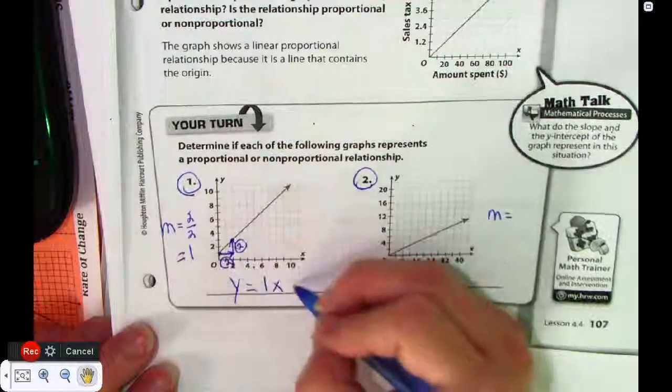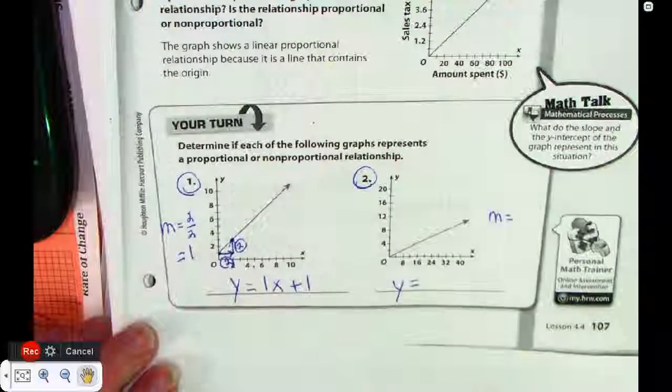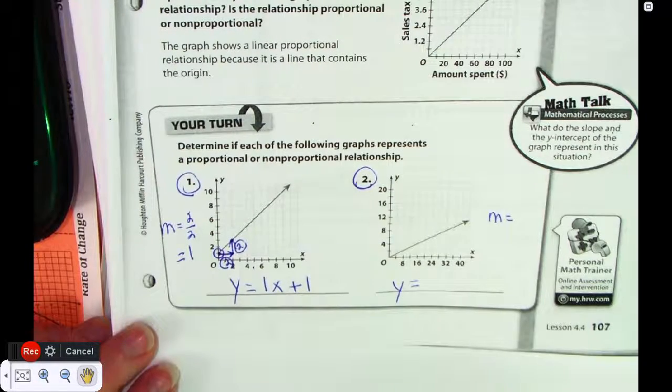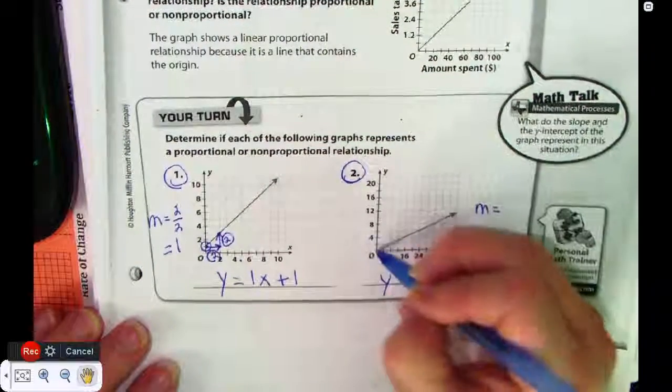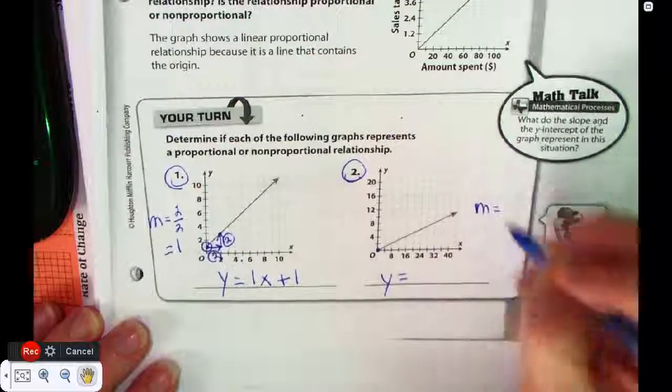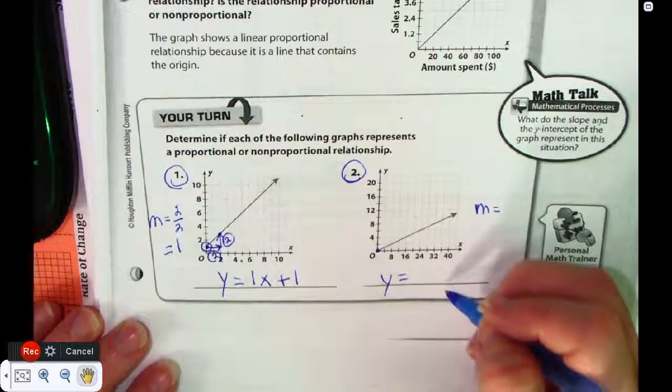And then, what's my y-intercept? There you go. And you can circle that. Does everybody see where we got plus 1? Okay, now look at number 2. What do I already know about this? So I'm not going to have a plus or minus, am I? No. So it's going to be in y equals kx.